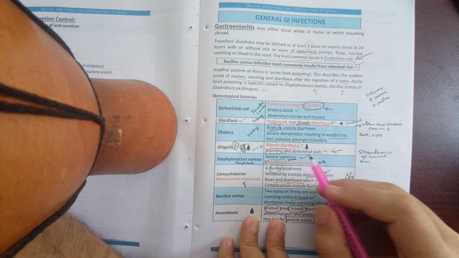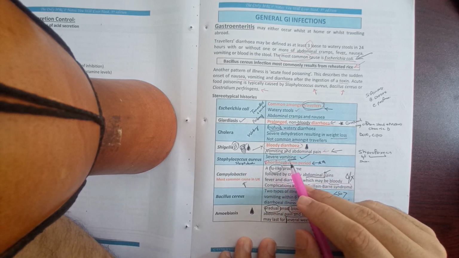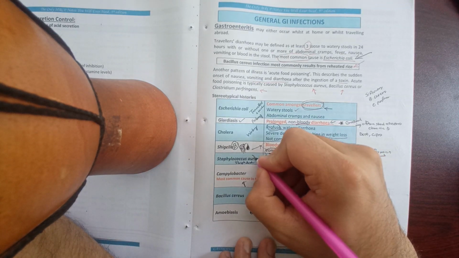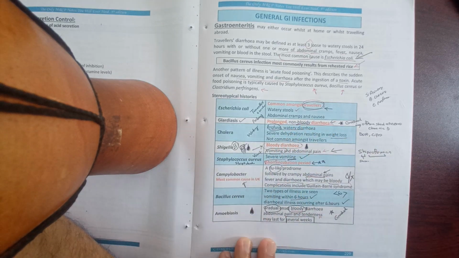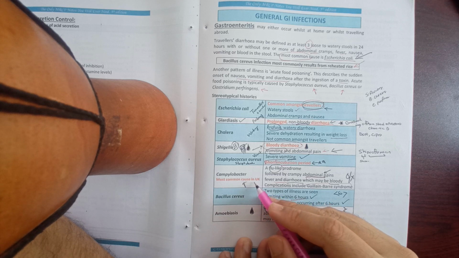This is blood, bloody diarrhea, abdominal pain, and vomiting. Staphylococcus aureus: severe vomiting, short incubation period, severe vomiting. And Campylobacter is like most common in the UK.